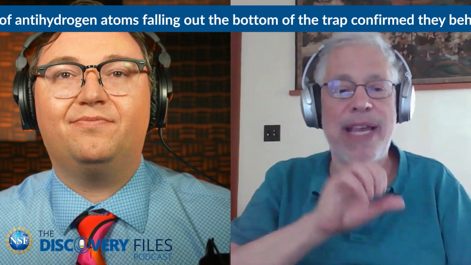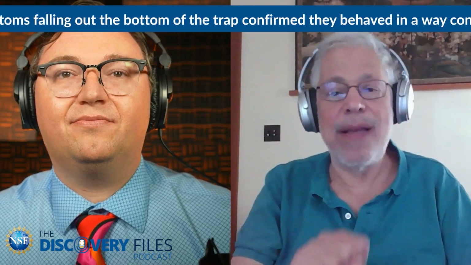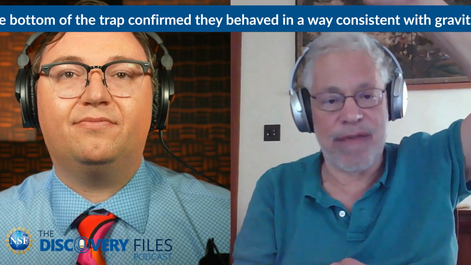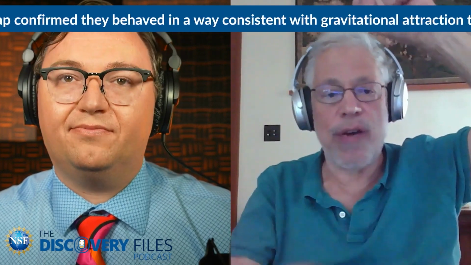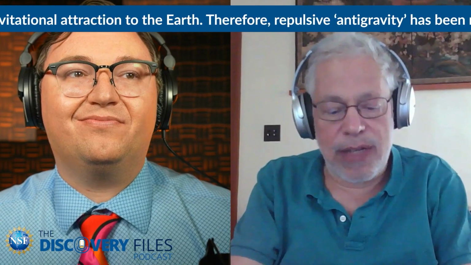We can count that, and that's the essence of our experiment. We counted the ones that fell out of our trap on the bottom and compared them to the ones that fell out on the trap on the top. More of them fell out on the trap on the bottom, and that's how we know that gravity acts for them to go downwards.